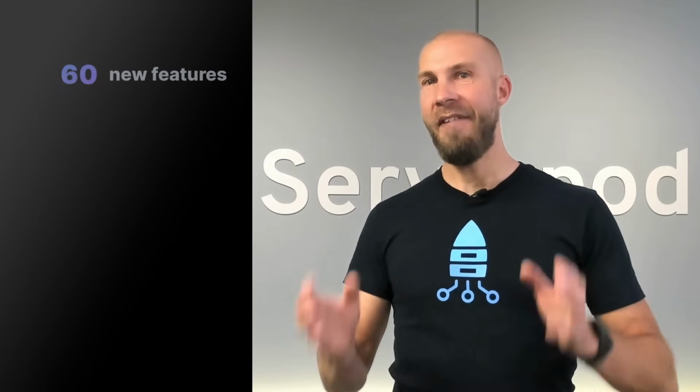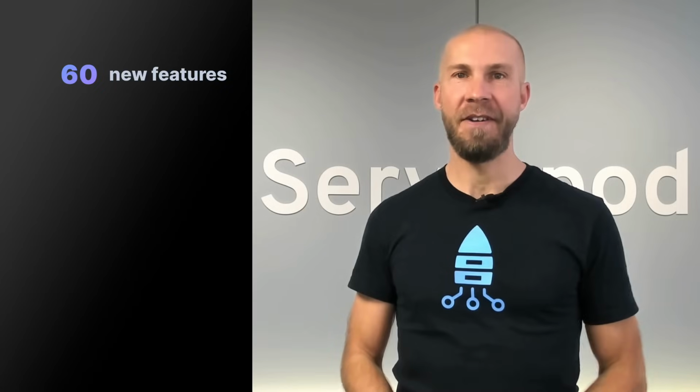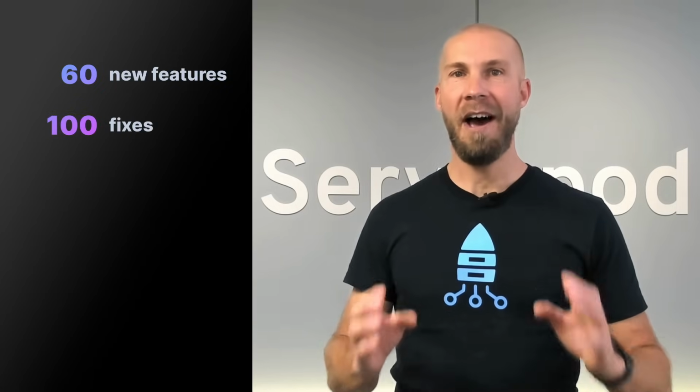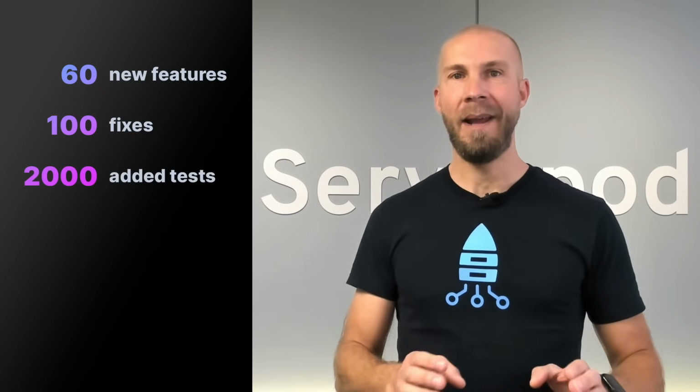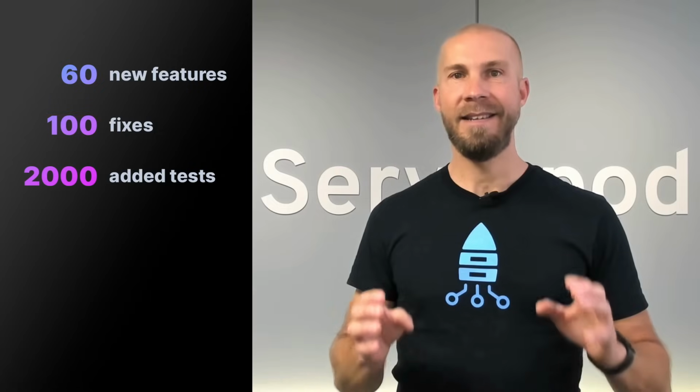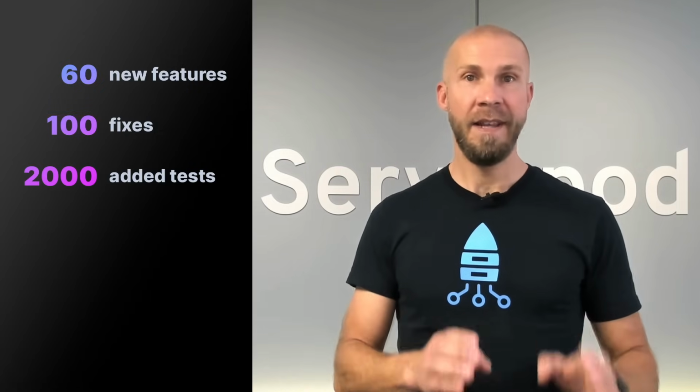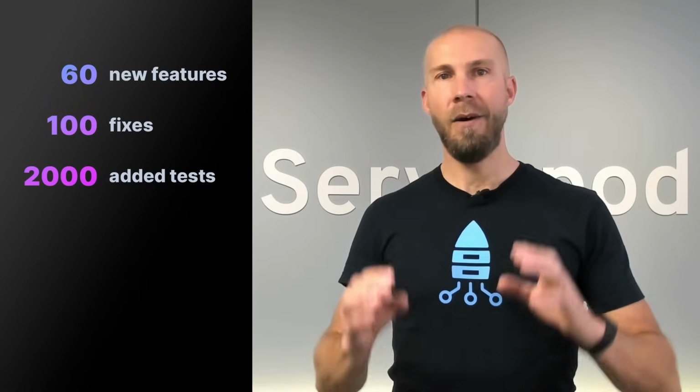Thank you, Isaac. Now, those are some huge improvements to Serverpod, but it's far from everything that is new. In fact, we have added over 60 new features in this update and made over 100 fixes. We now have over 2,000 automated tests to ensure everything is super stable. The tests will not only make it faster for us to continue building new features, but also make it easier for community members to submit contributions.